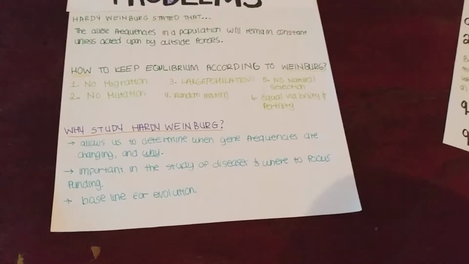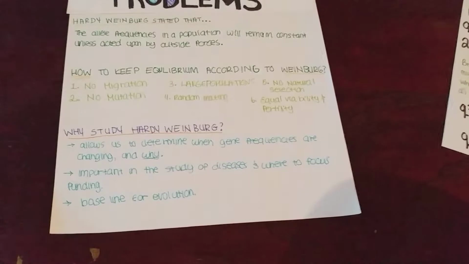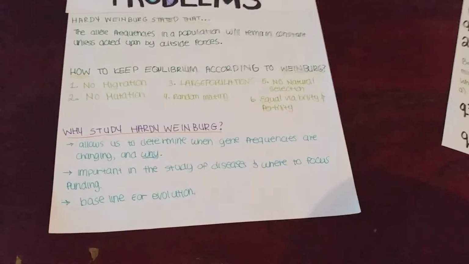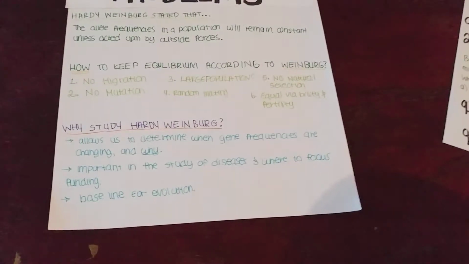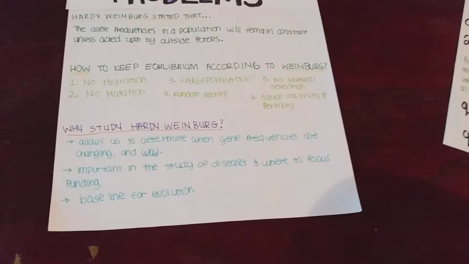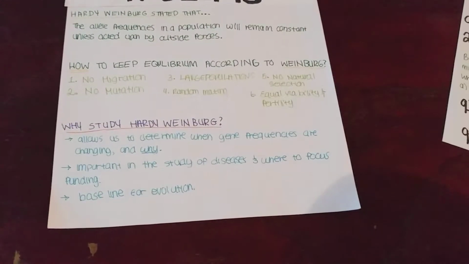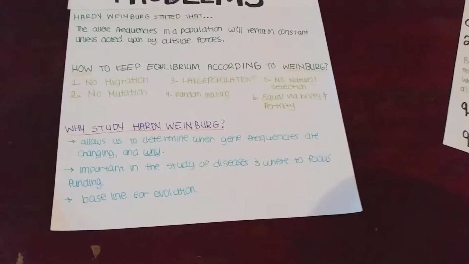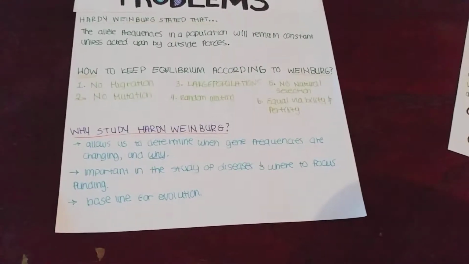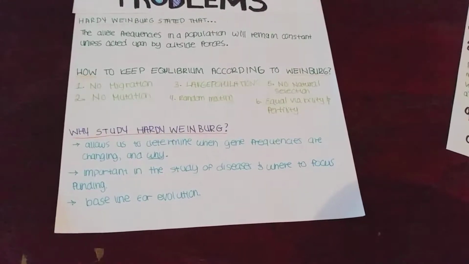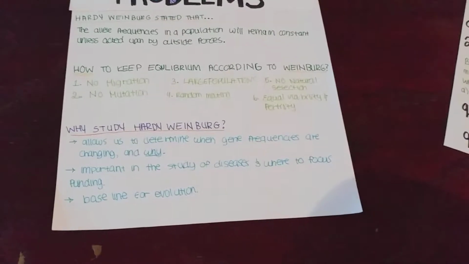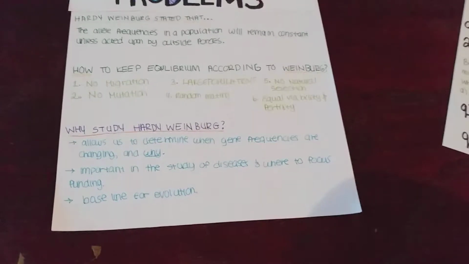So if in one population, the allele frequency for disease A is 0.7, however, the allele frequency for disease B is 0.3, you would focus on disease A for funding and studying for it because it has a higher frequency. And lastly, it's a baseline for evolution.